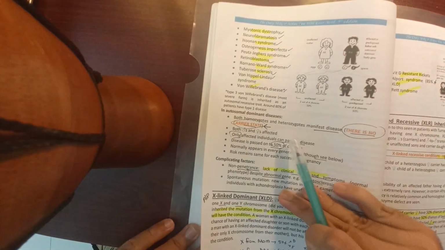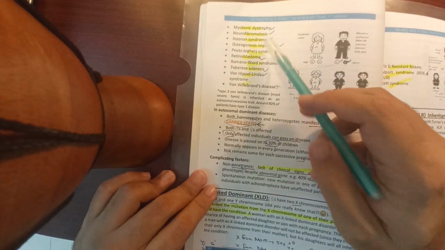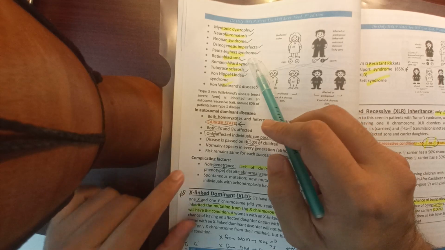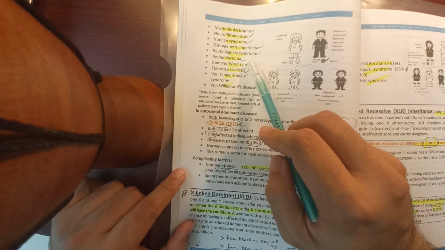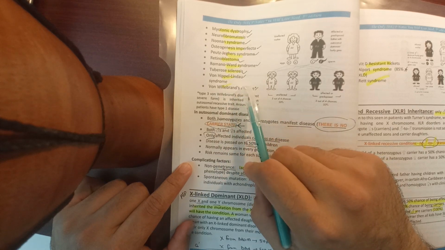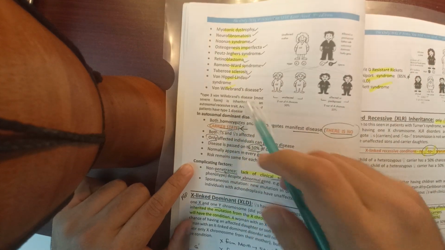So, the details of autosomal disease. Oh, there are more: myotonic dystrophy, neurofibromatosis, Noonan syndrome, osteogenesis imperfecta, Peutz-Jeghers syndrome, retinoblastoma, Romano-Ward syndrome, tuberous sclerosis, Von Hippel-Lindau syndrome, von Willebrand disease.